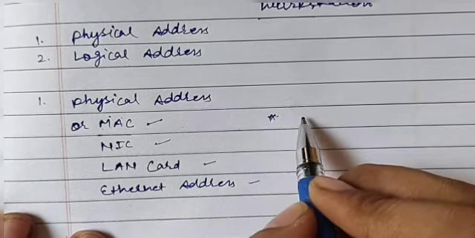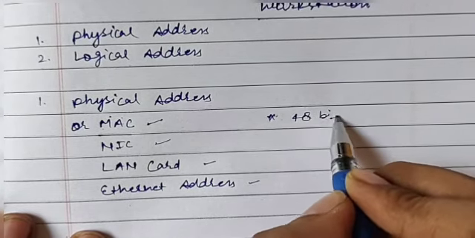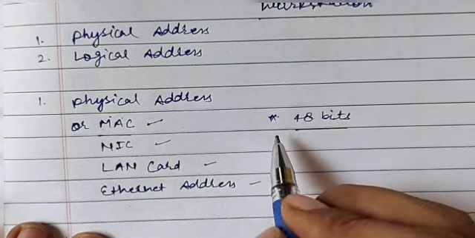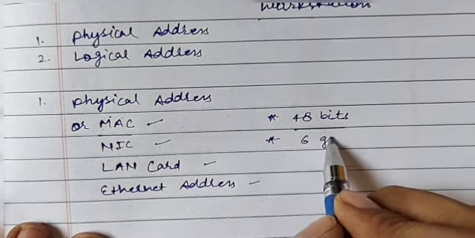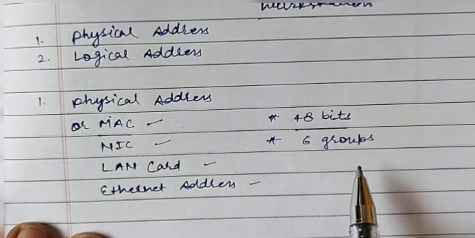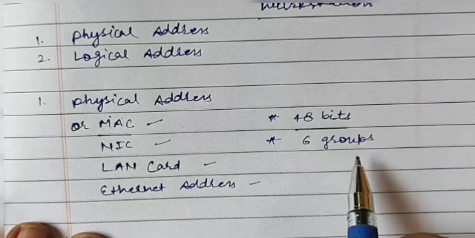First, it is of 48 bits. The size of a physical address is 48 bits. It is represented in 6 groups, with two hexadecimal digits in each group.